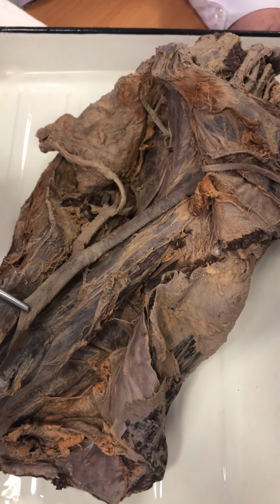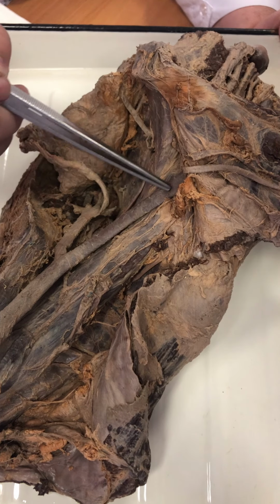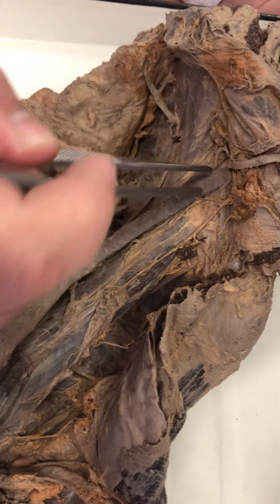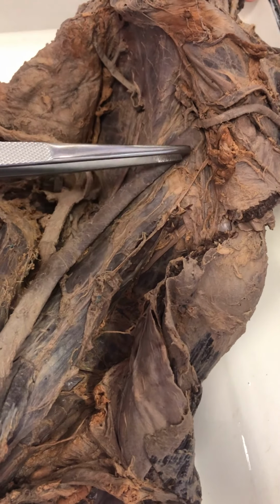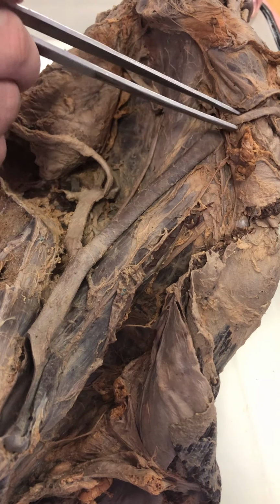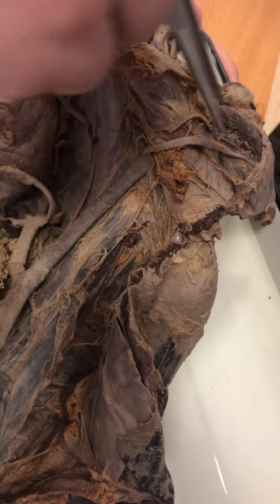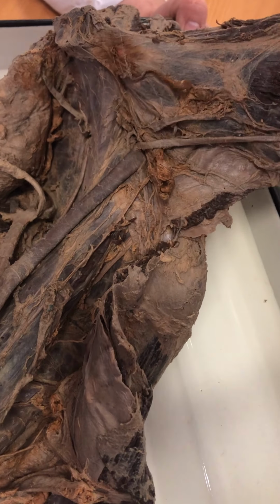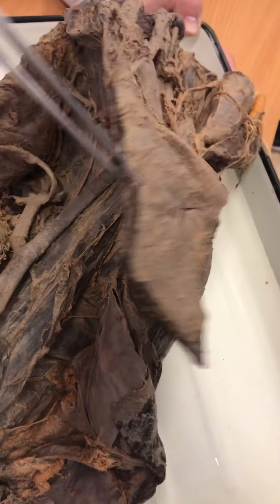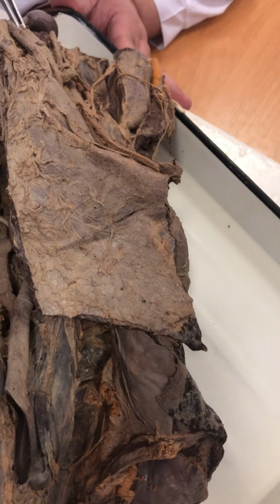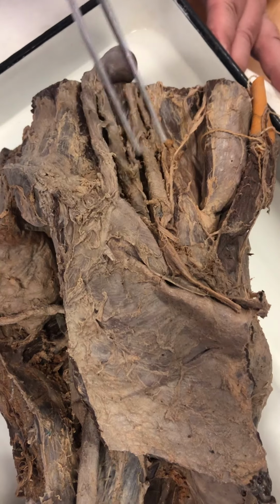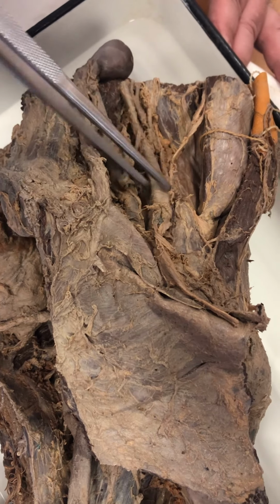Common iliac artery, arteria iliaca communis, subdivides into external and internal iliac. External iliac artery, arteria iliaca externa, has arteria circumflexa ilium profunda and arteria epigastrica inferior. Inferior epigastric artery goes to anterior abdominal wall. Clear it is. They are two branches of external iliac artery. On the thigh, that is femoral artery, arteria femoralis, that is vein, vena femoralis. But now, artery, arteria femoralis.